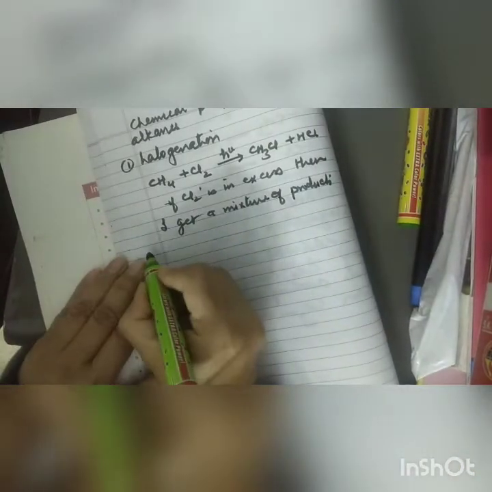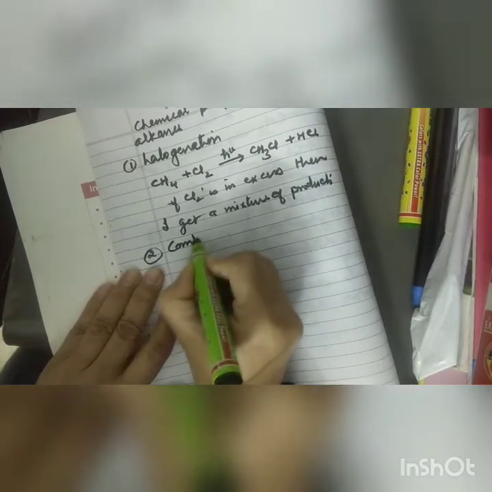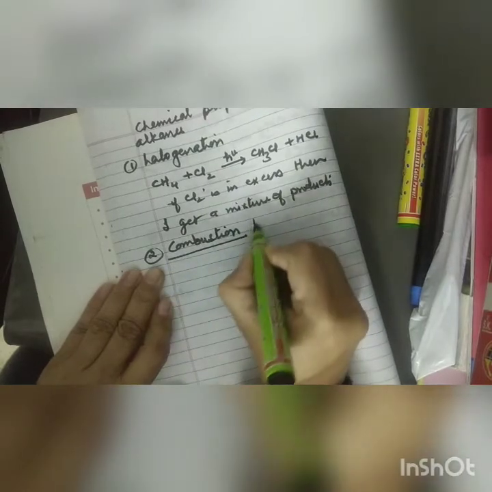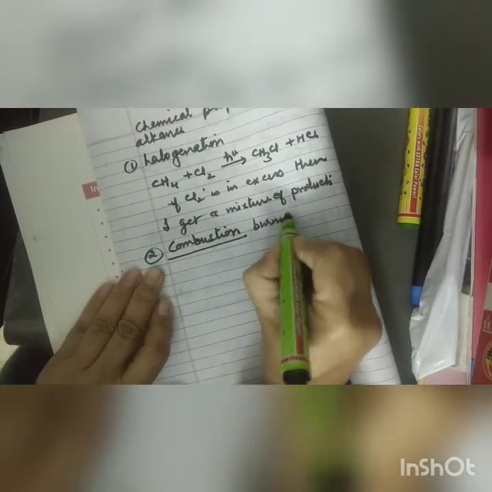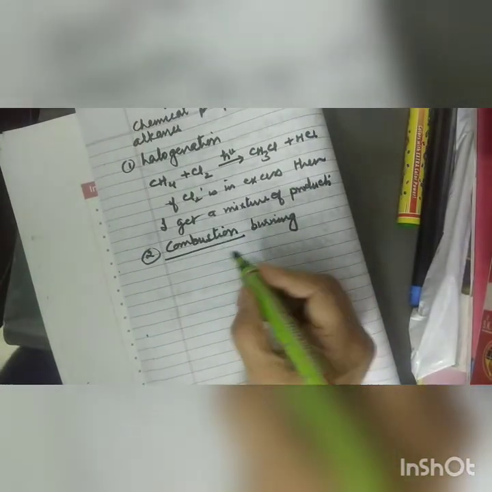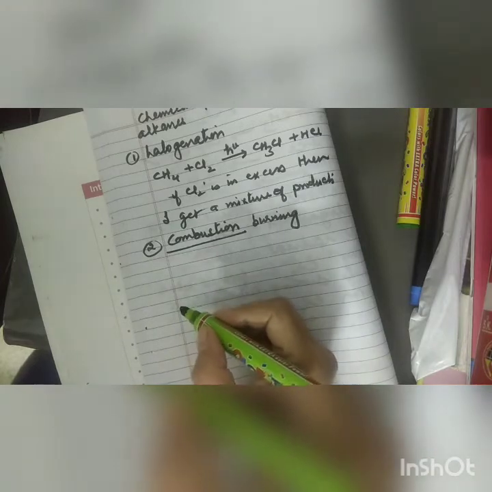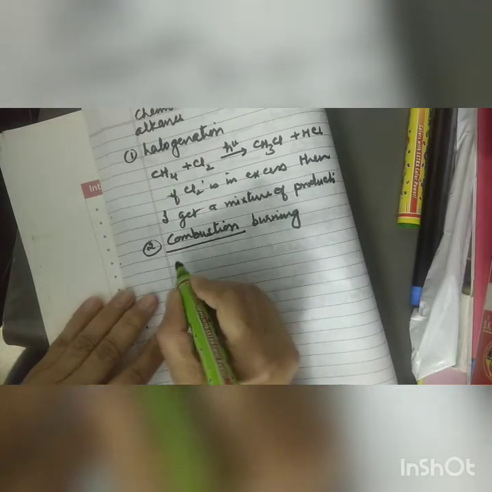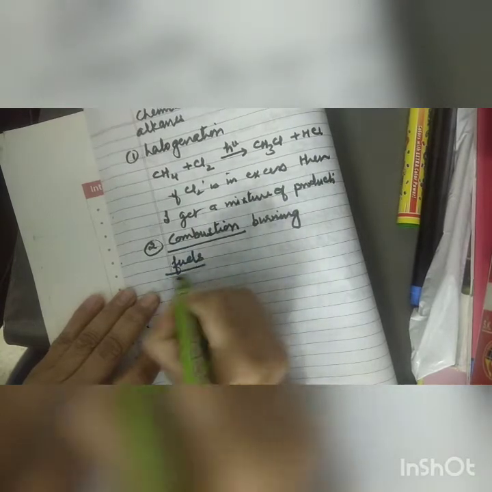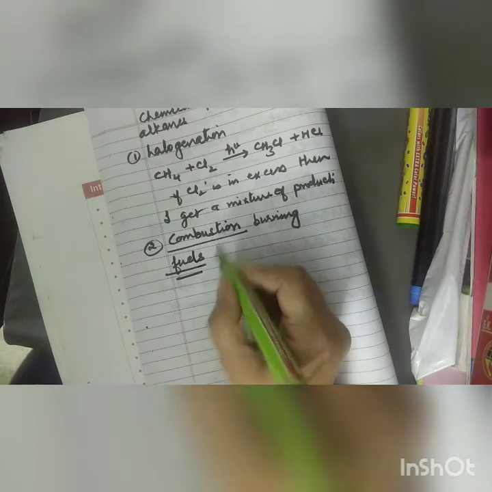The second reaction is combustion. Combustion means burning. Burning always requires heat, so it is endothermic, it consumes heat. But on the other hand, carbon compounds, hydrocarbons, are fuels because they produce more heat than what they consume during their combustion.